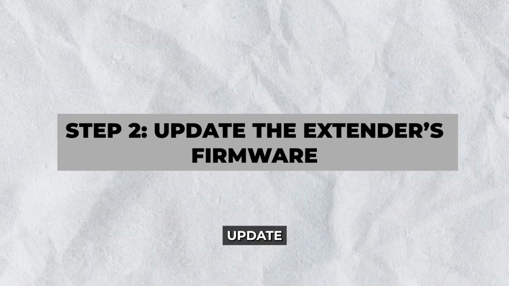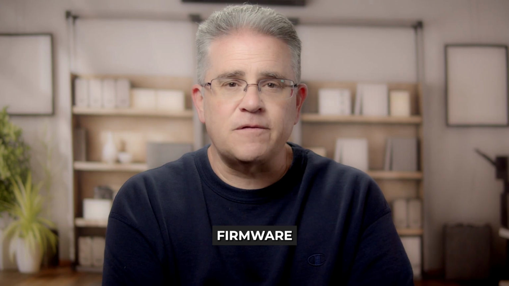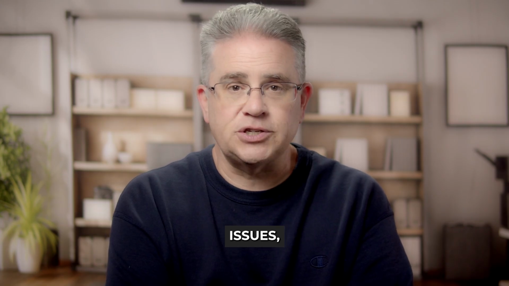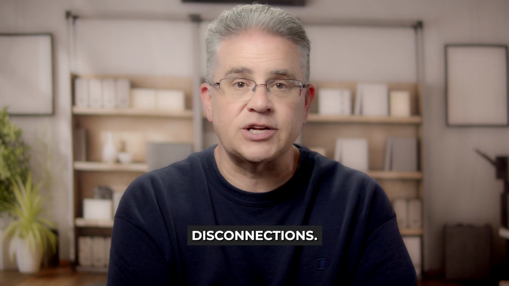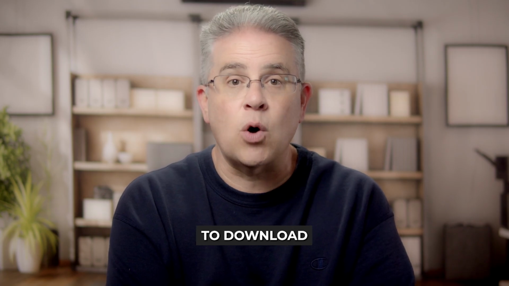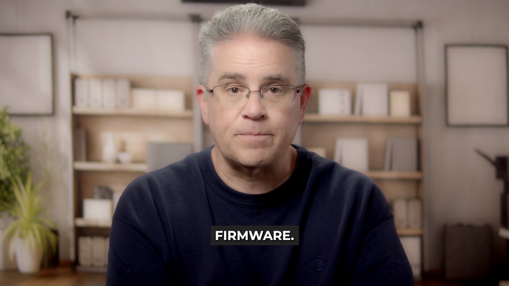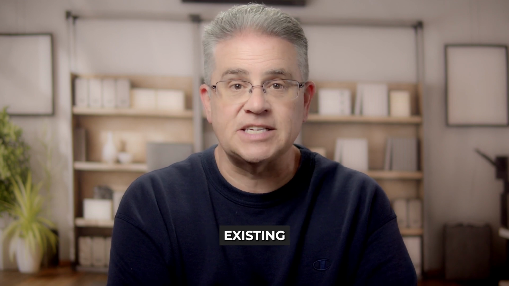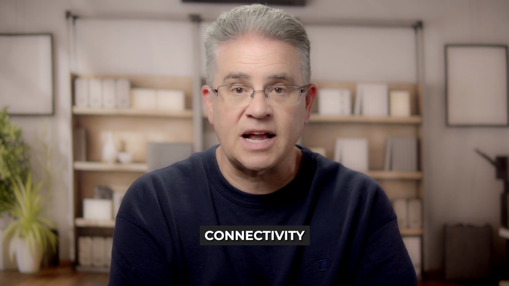Step 2. Update the extender's firmware. Outdated firmware can lead to performance issues, including frequent disconnections. Visit the TP-Link support website to check for any firmware updates for your extender model. Follow the instructions on how to download and install the latest firmware. Regular updates ensure optimal performance and can resolve existing bugs that may be causing the connectivity problem.